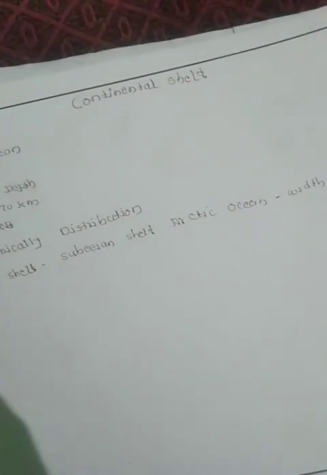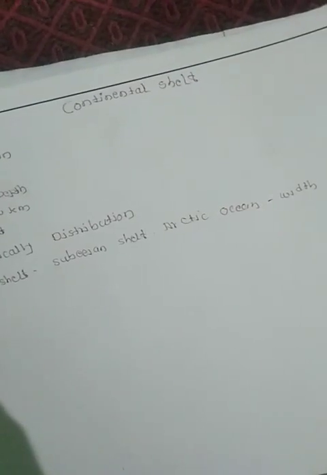The continental shelf is treated as a physiographic province of the ocean. It is not part of the deep ocean basin proper, but the flooded margin of the continent.